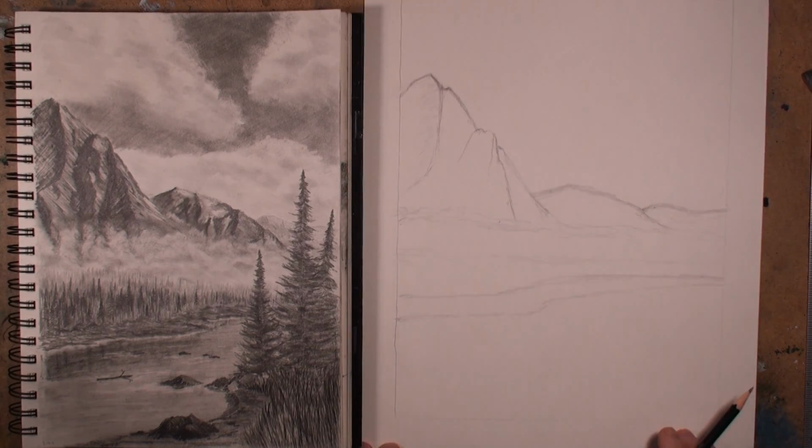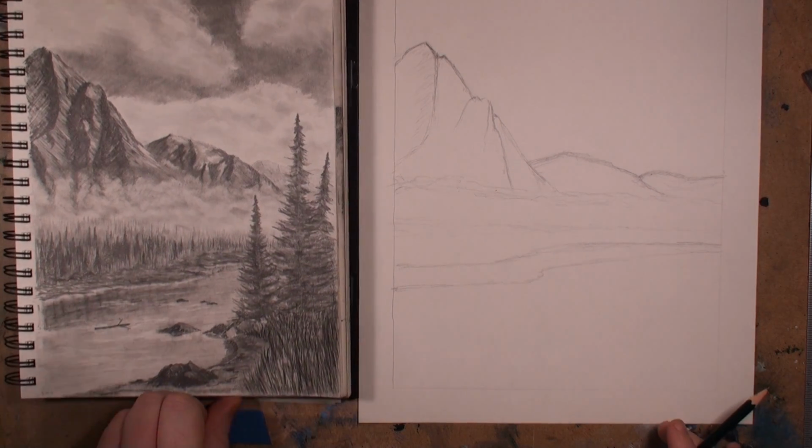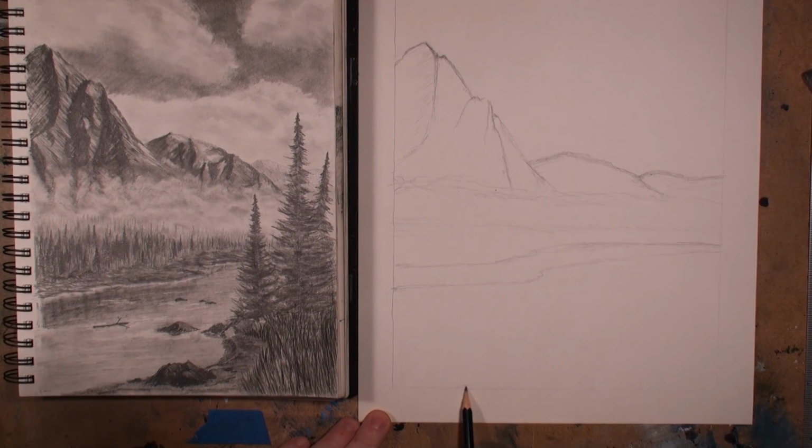Alright, so I'm going to move the drawing up a little bit. I'm going to draw in the bottom portion of the drawing here. Alright, I have a big rock there, which I'm just going to sort of indicate with a simple line. Something like that. Alright, and this... Wow, this line really arcs up and around.